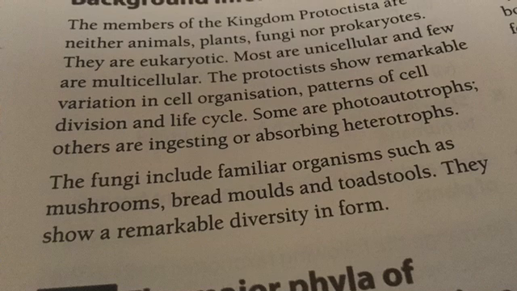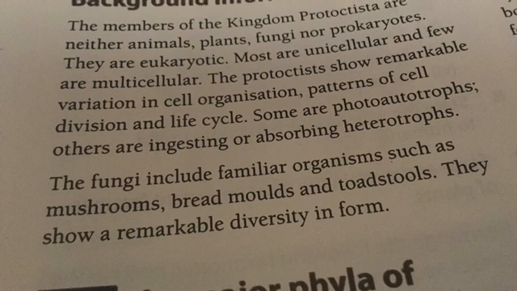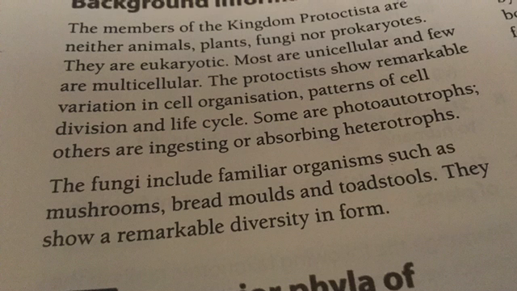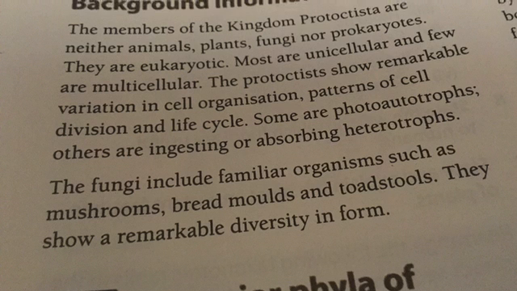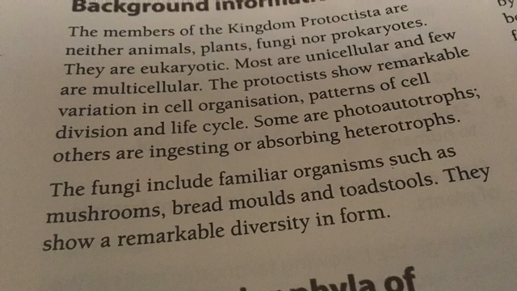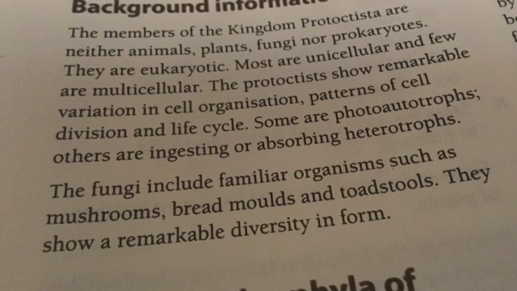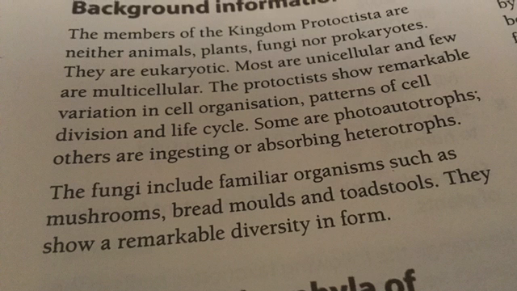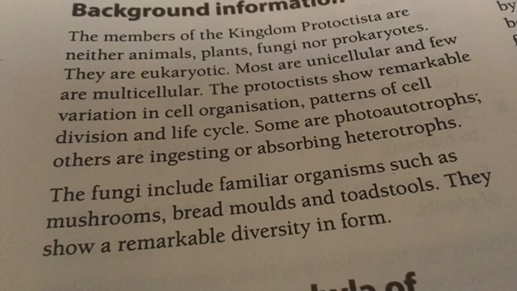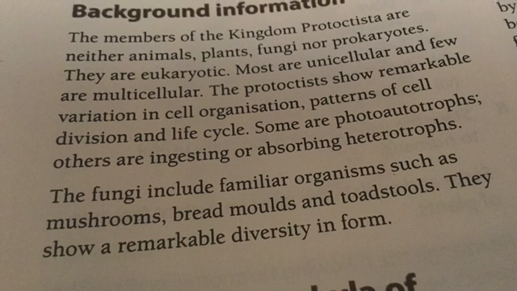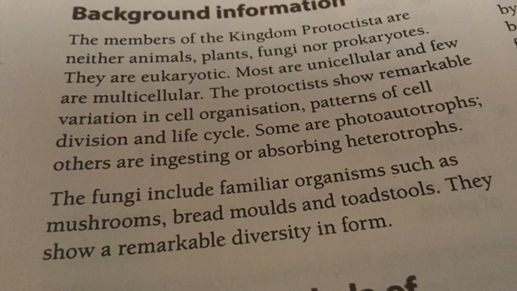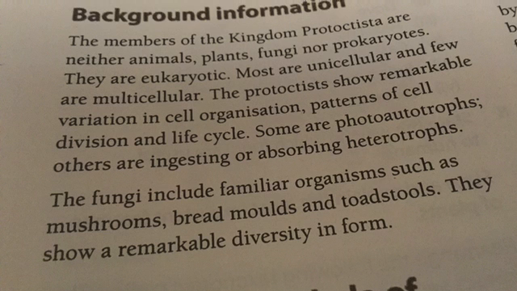Hi, in this video we are going to look at the phyla under kingdom Protoctista and kingdom Fungi. The members of the kingdom Protoctista are neither animals, plants, fungi, nor prokaryotes. They are eukaryotic. Most are unicellular and a few are multicellular. The protoctists show remarkable variation in cell organization, patterns of cell division, and life cycle.